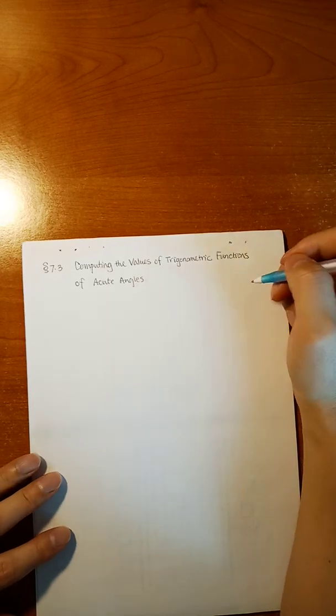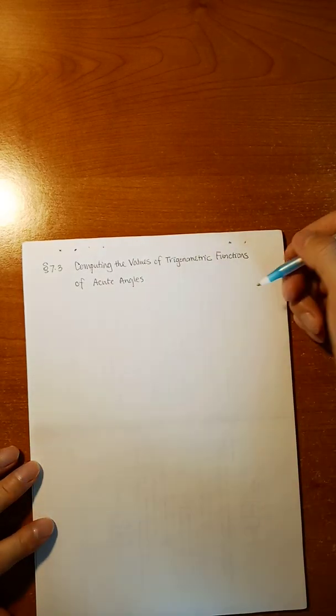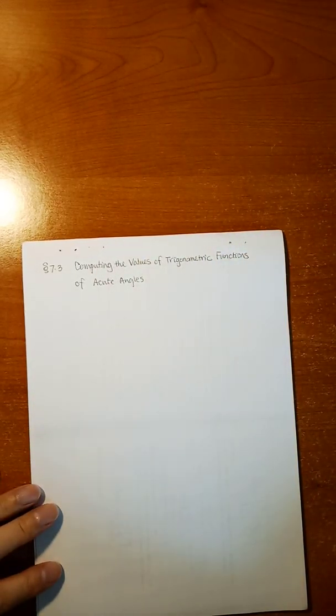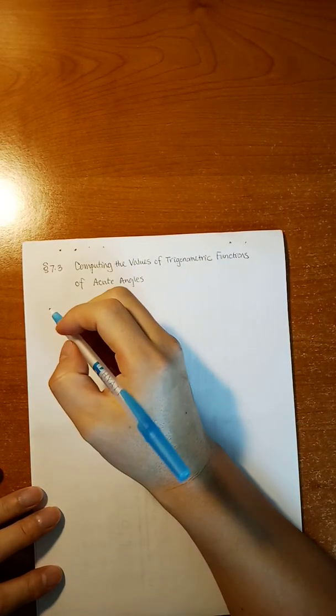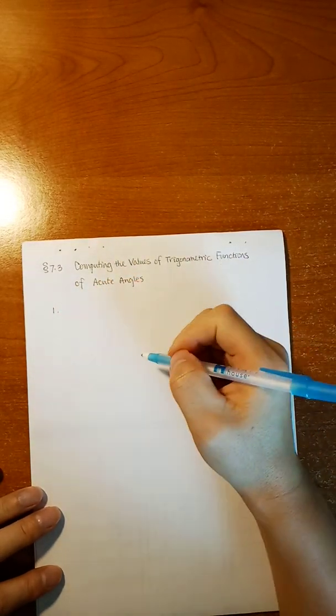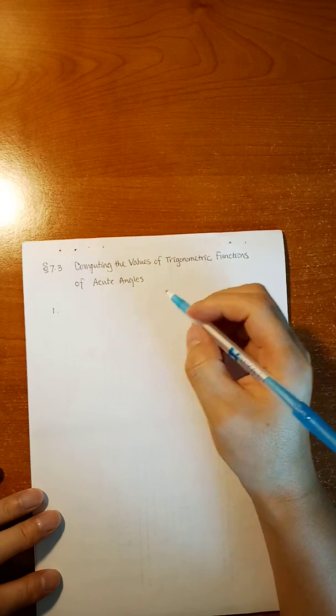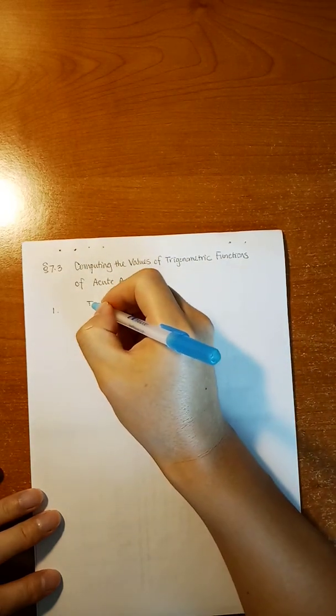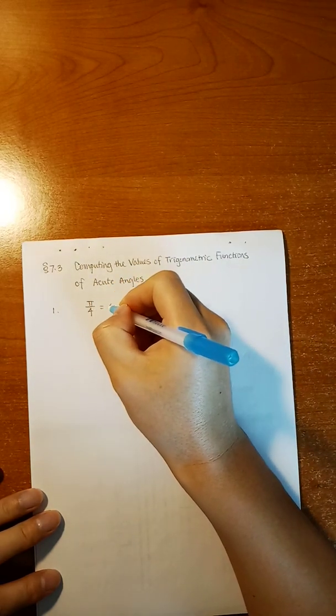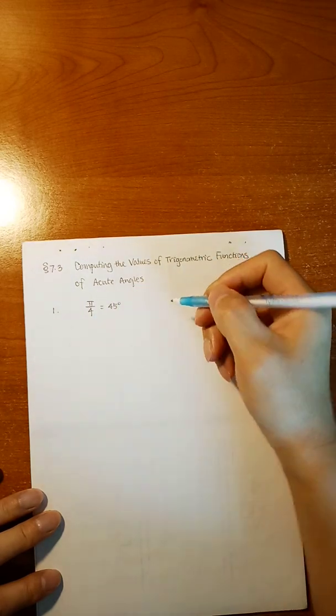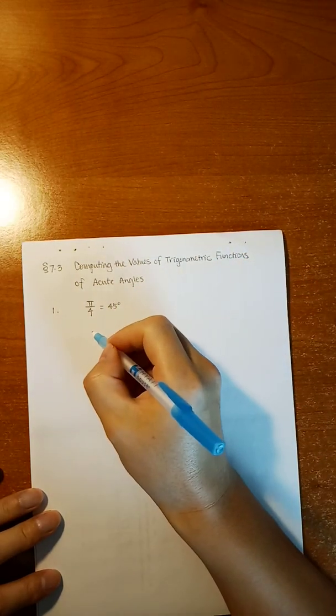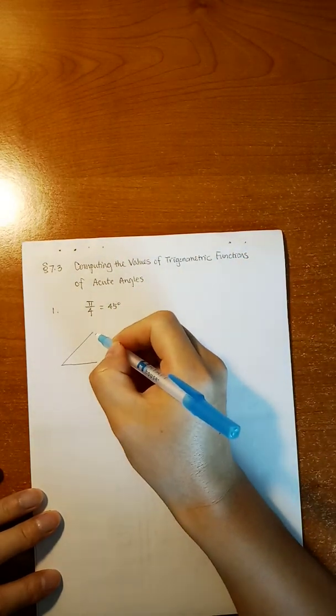Okay, so basically we will set up the most important values. So first, let's talk about pi over 4. Pi over 4 is 45 degrees. Of course, pi over 4 is an acute angle.